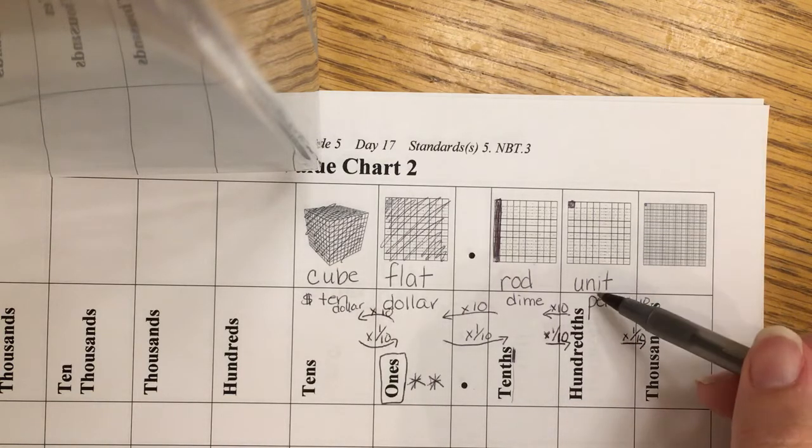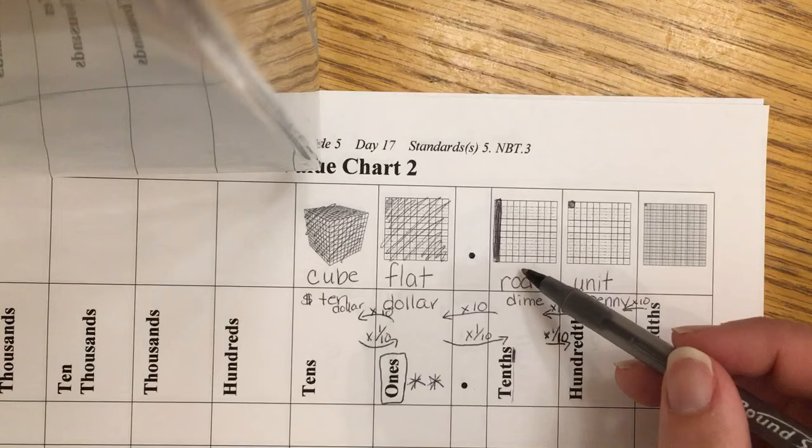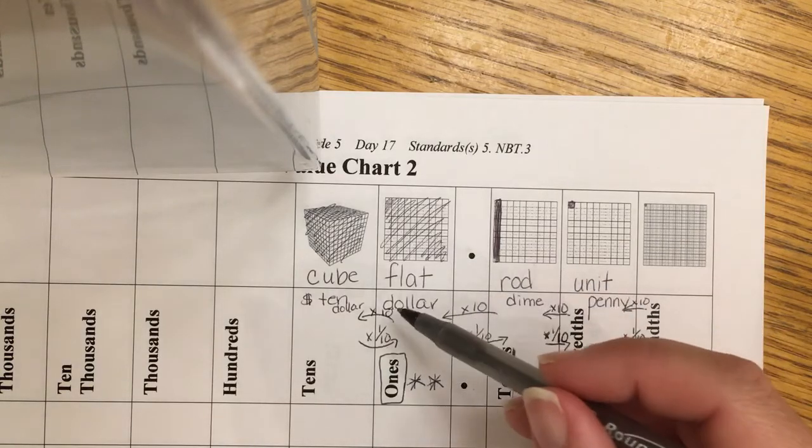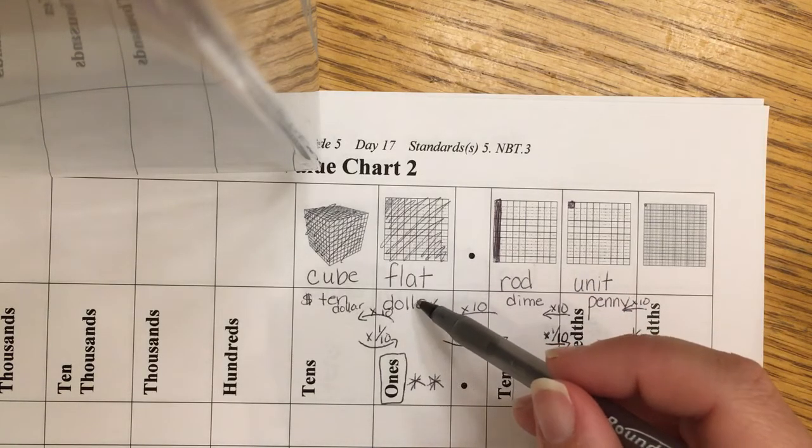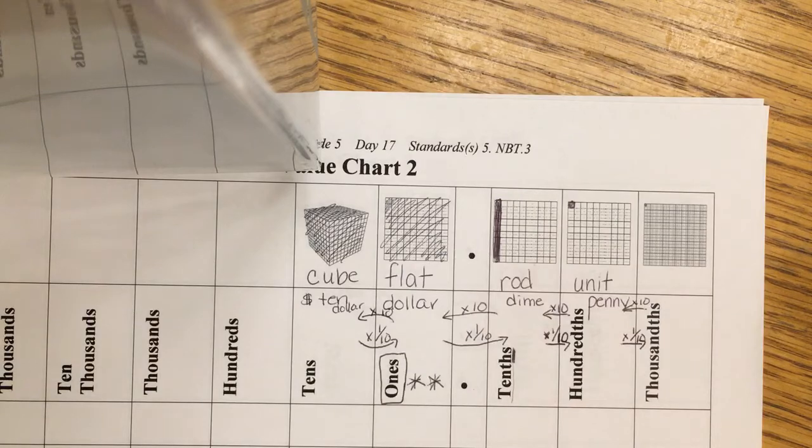10 thousandths make up a hundredth. 10 hundredths make up a tenth. 10 tenths make up a one. 10 ones make up a ten.